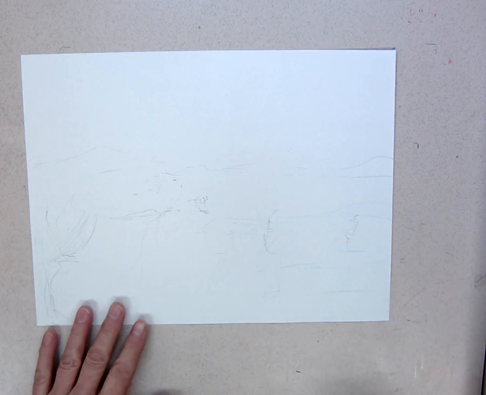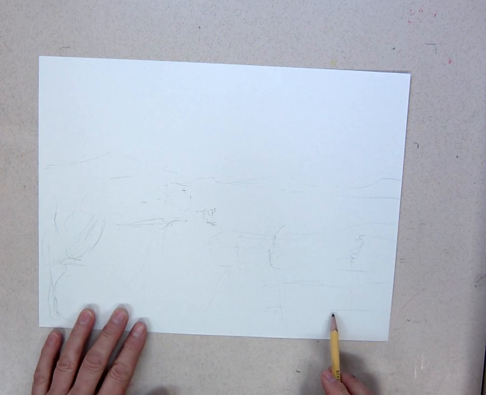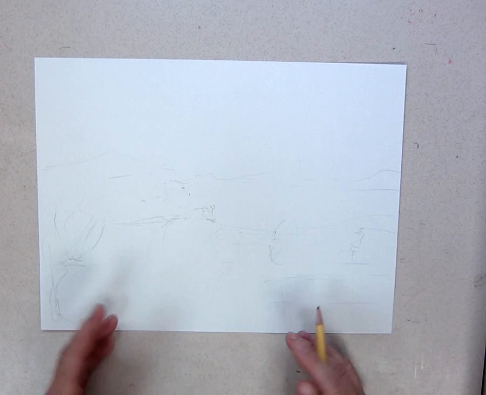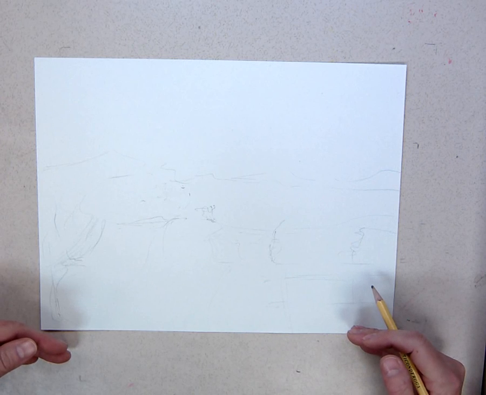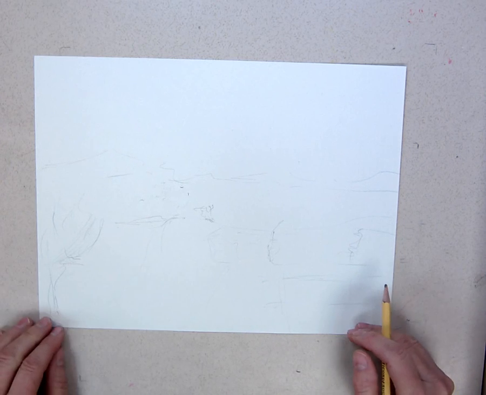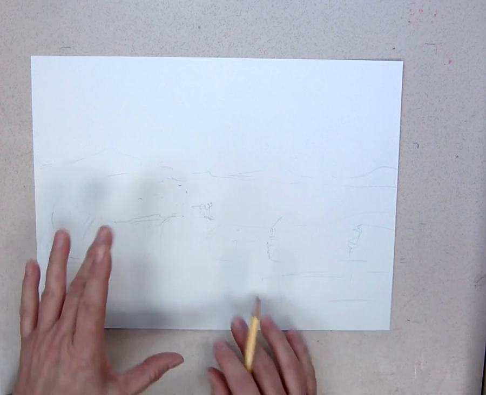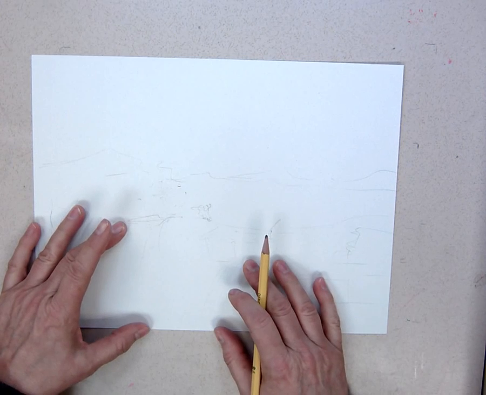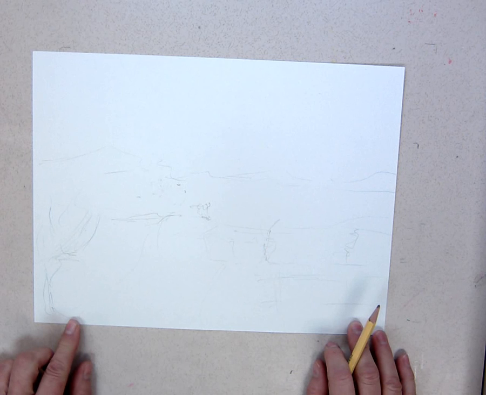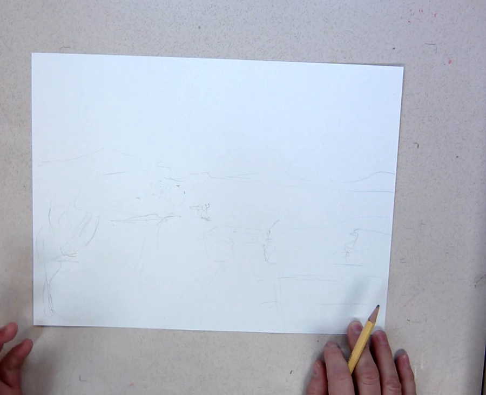Here's some advice. When you draw things that are close to you, they are really close to the foreground. It's close to the bottom of the page. So you may have a person or people that are close to the bottom of the page. They are in the foreground, and they look fairly big.